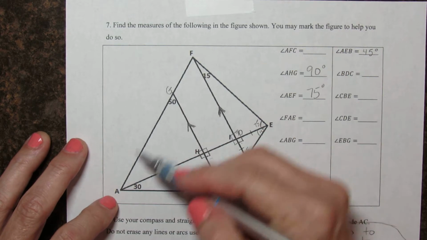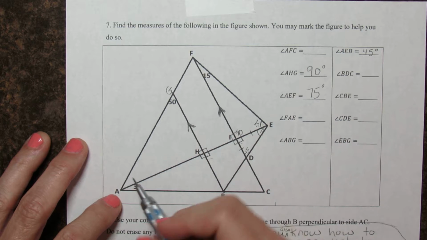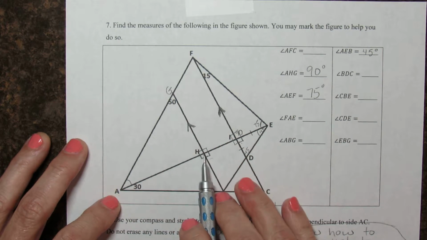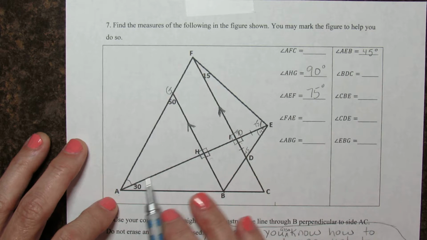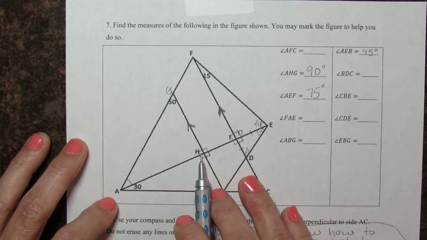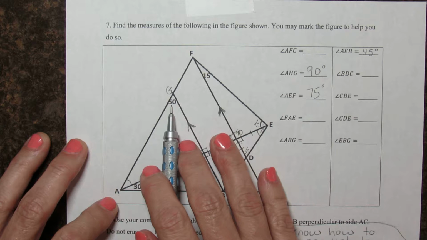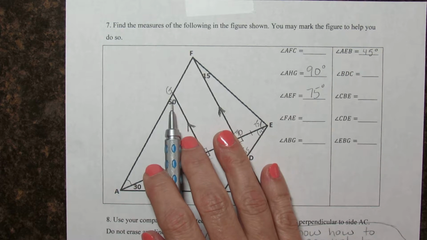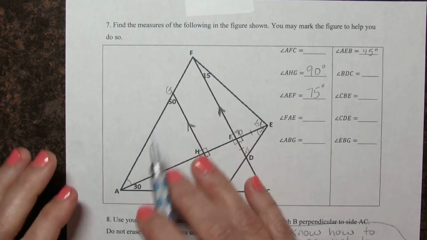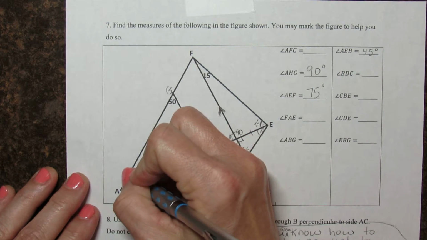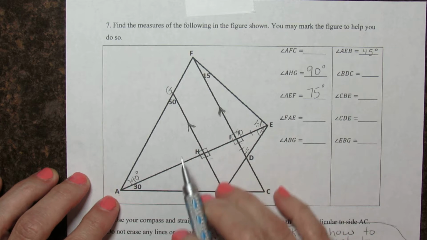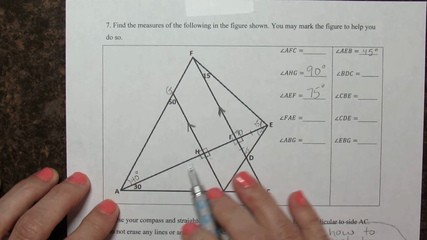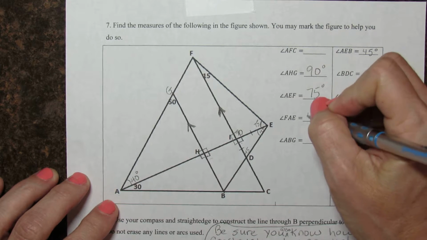All right, FAE is this angle here, and we can figure that out because this is a triangle, AHG. It's got a 90 degree here, it's got a 50 degree here, so 90 and 50 makes 140. So this needs to be 40 to make a total of 180. So FAE is 40.